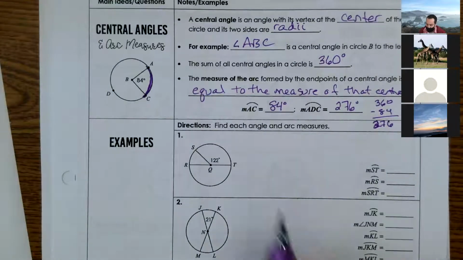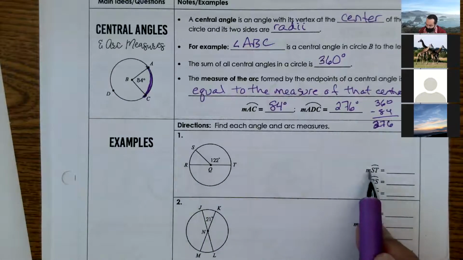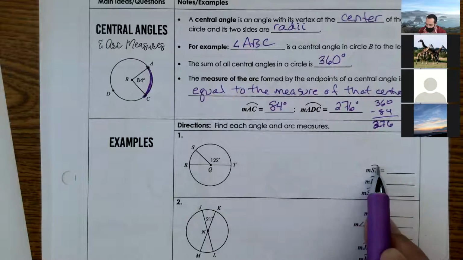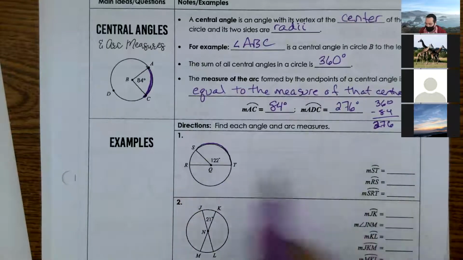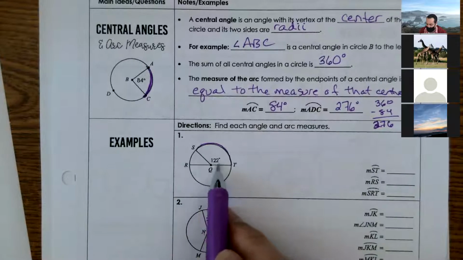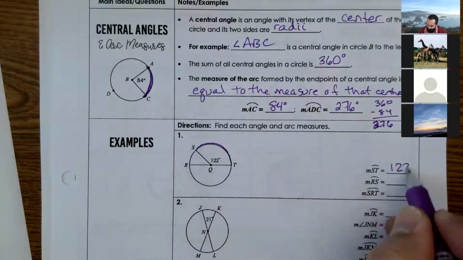Okay, so we're going to use those concepts to do these problems here. I'm going to do number 1 with us. First thing it asks for is the measure. When I see that measure, I know it's looking for a degree of this arc. So from S to T, I see that I've got a central angle of 122 that exactly matches with that. Therefore, this is 122 degrees.